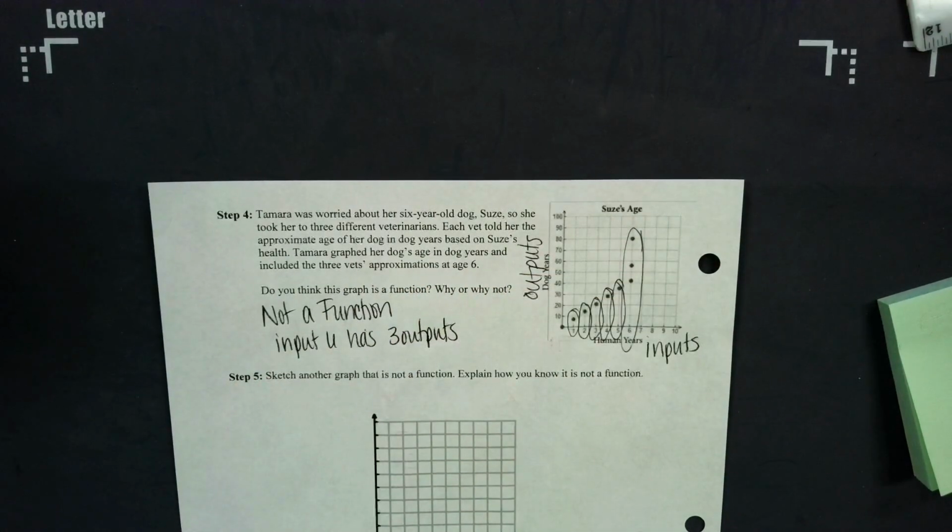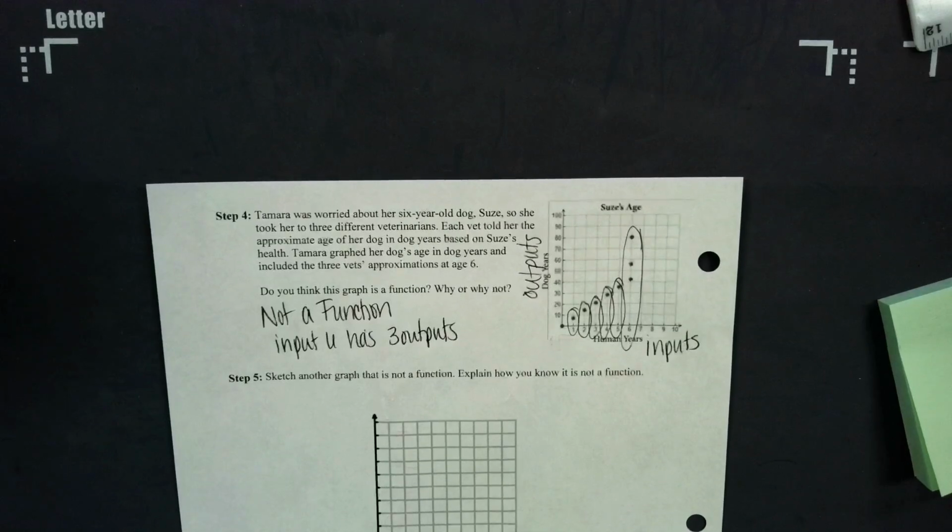Would it be okay to say that input 6 has 3 outputs? Is that my reasoning for why I'm saying this is not a function? Yeah.